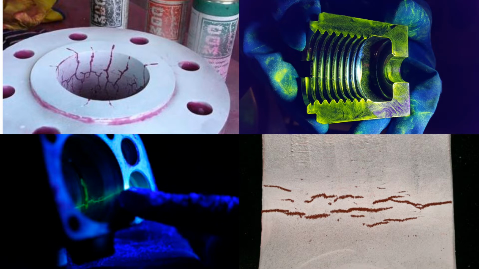Describe the procedure for performing a magnetic particle inspection. Clean, magnetize the part, apply the ferromagnetic particles. If a discontinuity is present, magnetized particles will form a pattern.